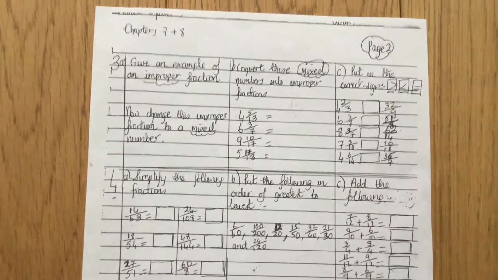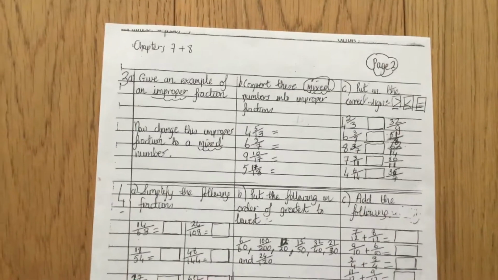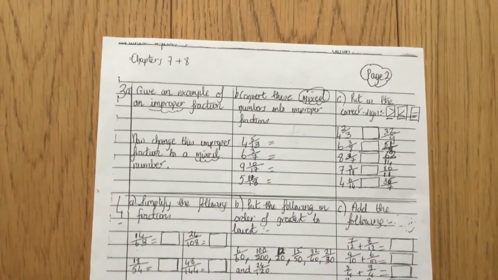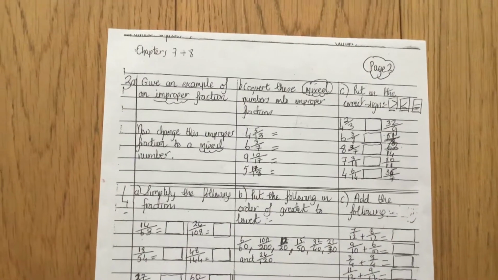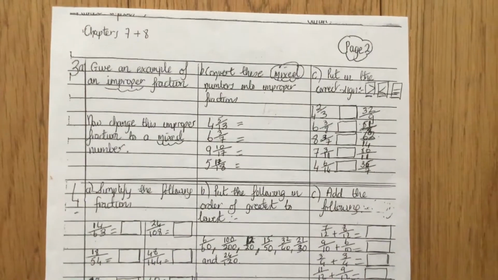So remember, improper fractions are where the numerator is greater than the denominator. So 13 by 4, add on your 5, and you must express that as a 13th, because it's over 13. The same with the 7ths, the 17ths, and the 18ths. And that is 17 over 18, guys. And then put in the correct sign, greater than, less than, or equals.